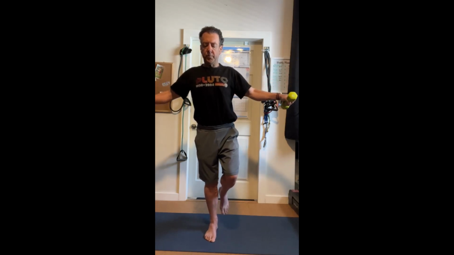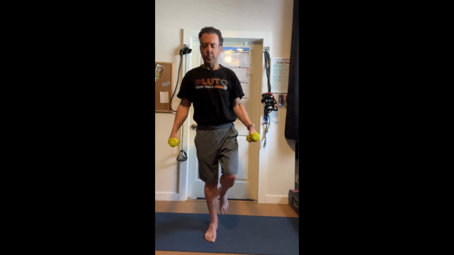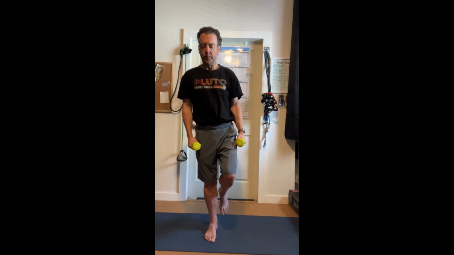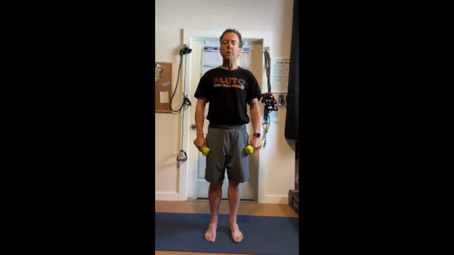Once you've completed your 5th repetition, release the weight or resistance band and shake all the tension out of your body.